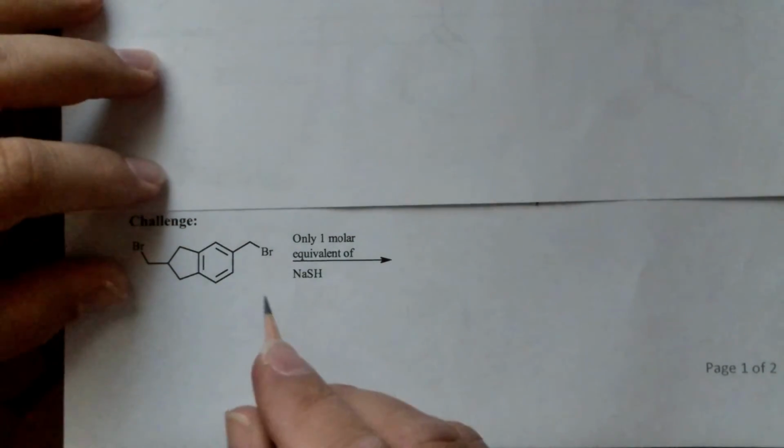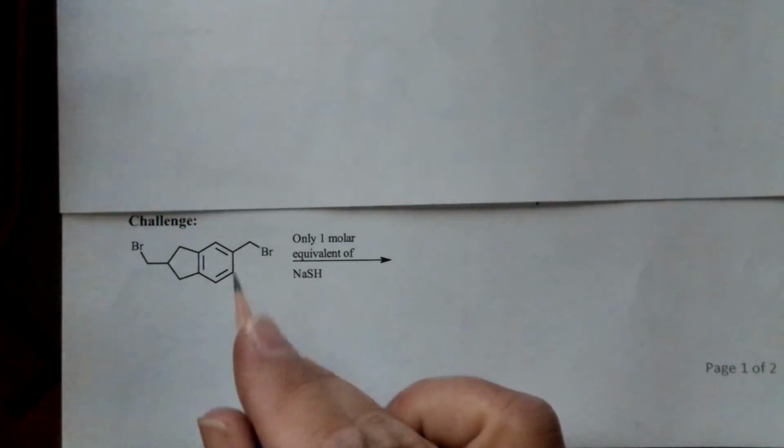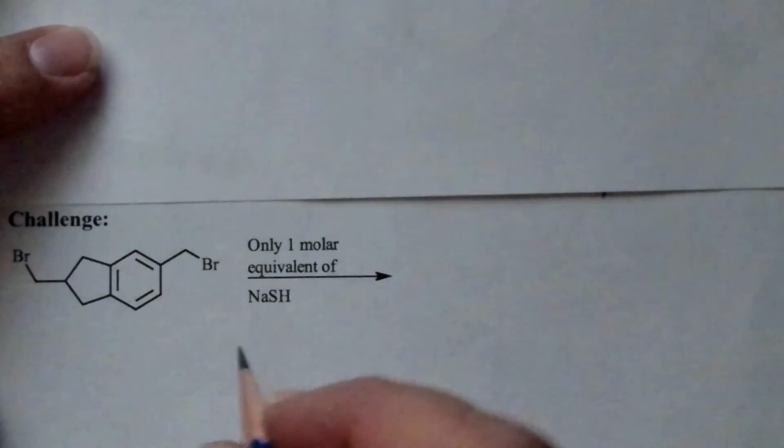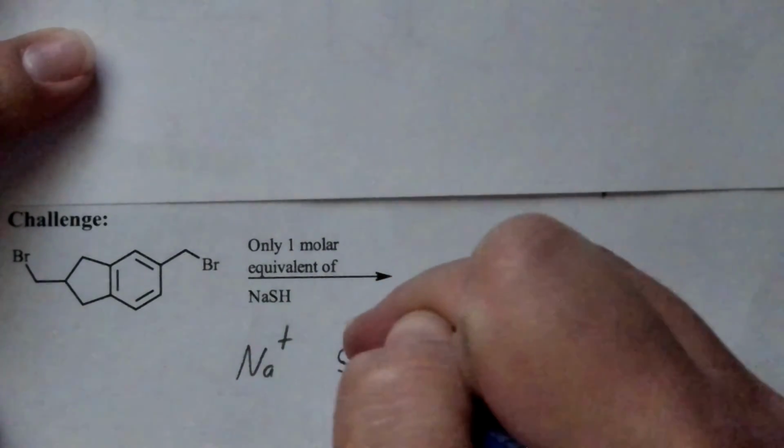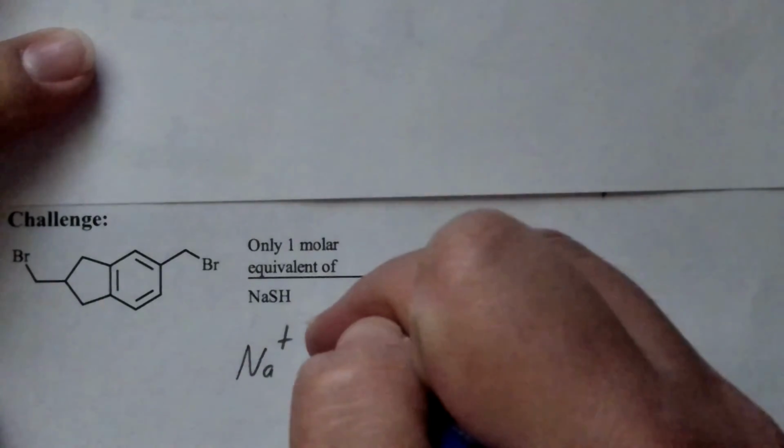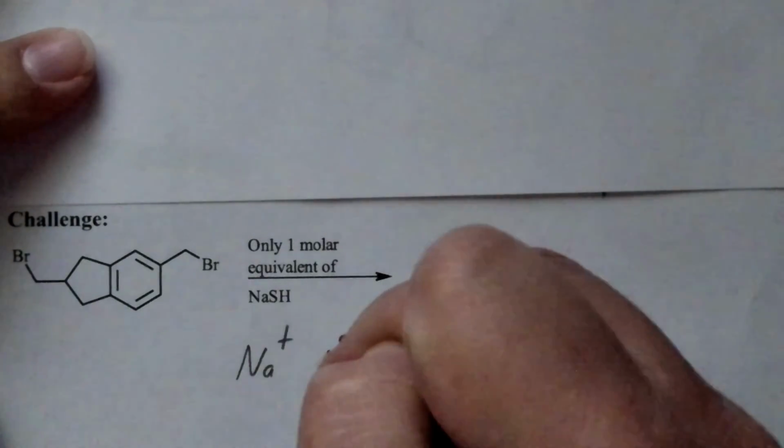Here's one more. So in this molecule, this was a challenge problem. And so you have 1 mole of sodium thiol. I think it's thiol, but you've got sodium SH and Na+, and then you've got this right here. Essentially, it behaves like sodium hydroxide. So you've got an S with a negative charge on it. This is not a very strong base, however, it is a strong nucleophile. And so you've got these 2 primary carbons that are susceptible, being primary, to an SN2 reaction, a substitution event.